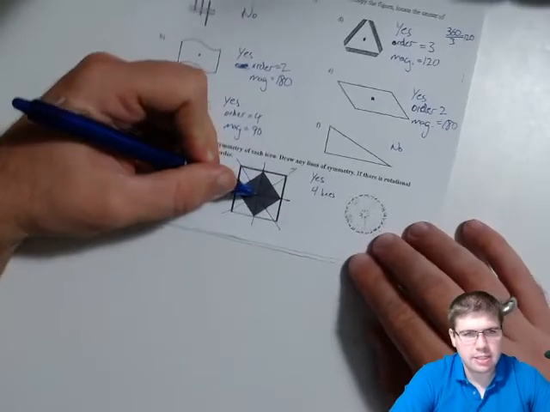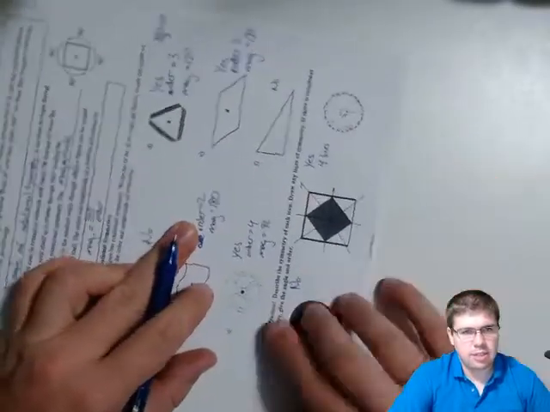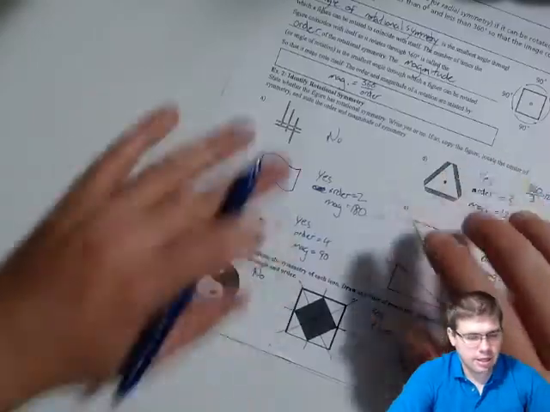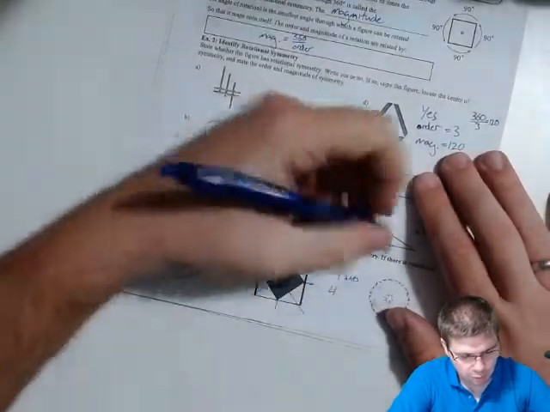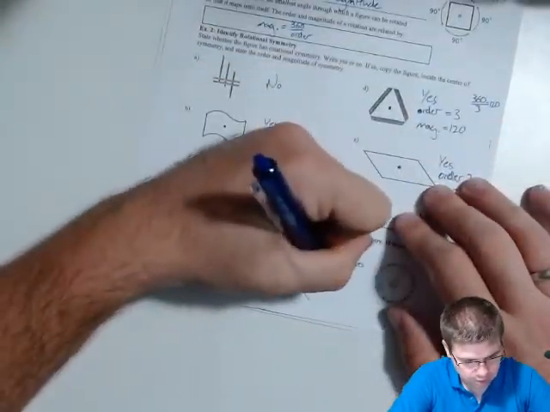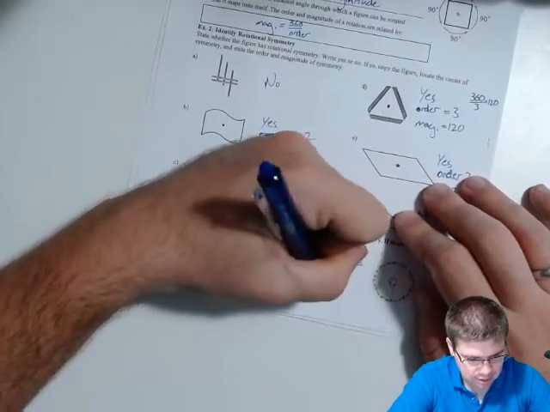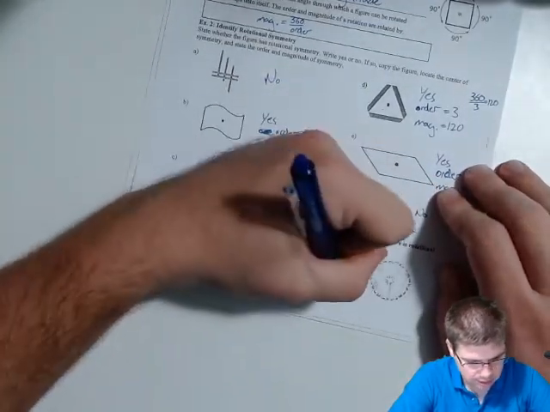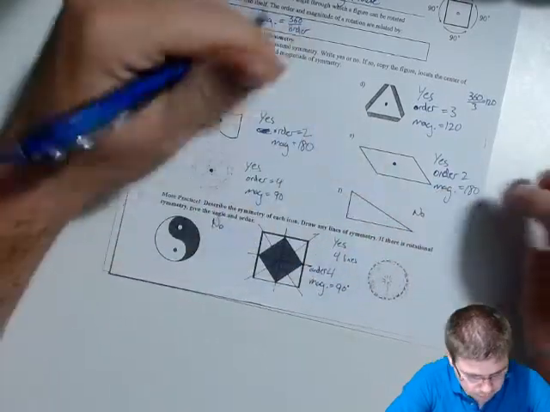If we rotate this 90 degrees, it looks the exact same, 90, 90, 90. So we actually have 4 for our order, and then that magnitude or that angle is 90 degrees.